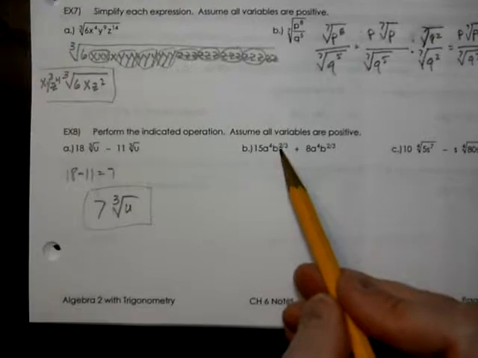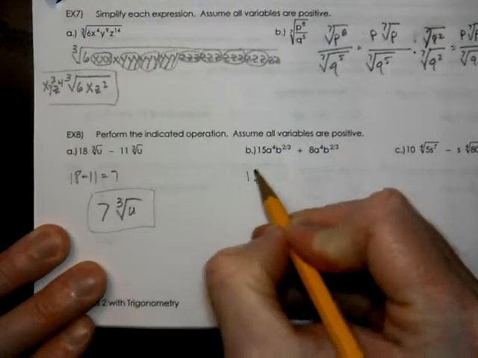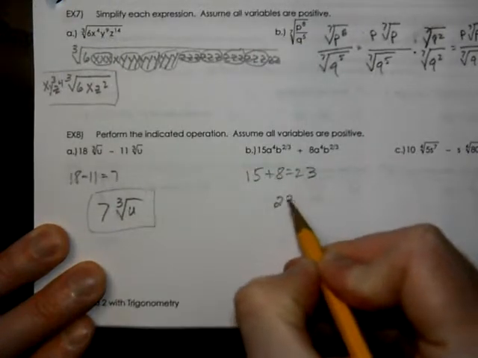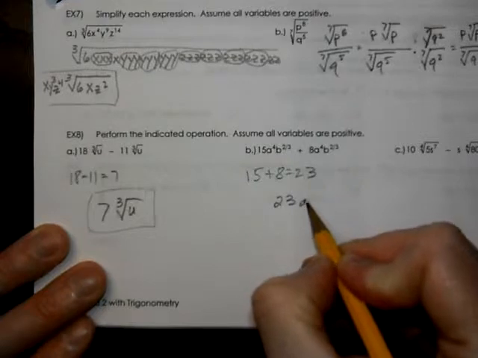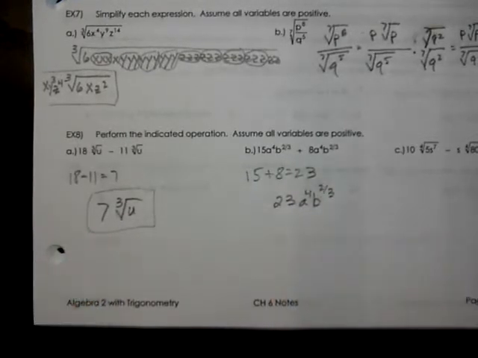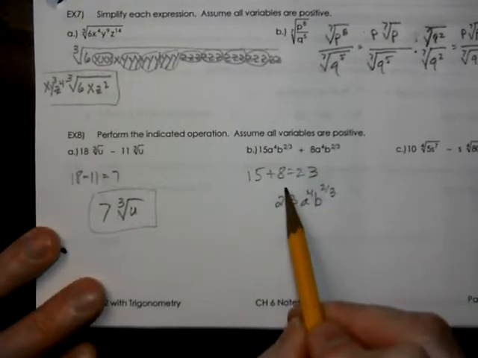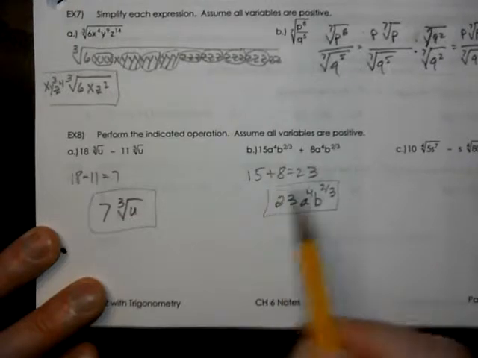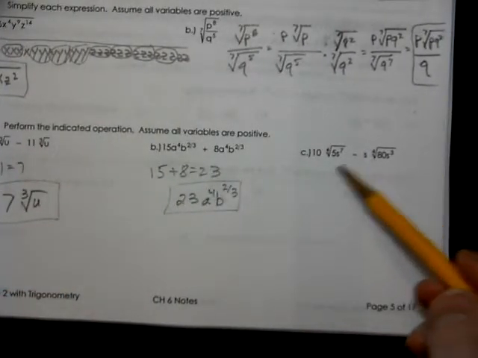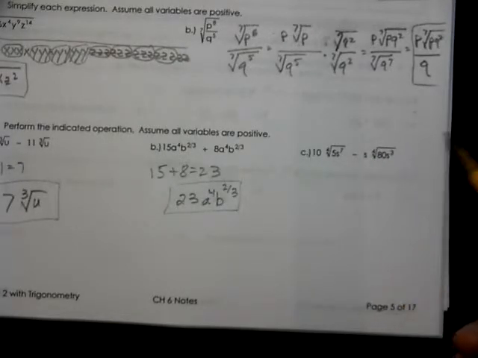Here the 4's match and the b's match. So they're again like terms. So we can say 15 plus 8, which is 23. So we say 23, a to the 4th, b to the 2/3. Those are like radicals because they're exactly the same. But if we look at this last one, they're not exactly the same. The indexes are, but what's inside is not.